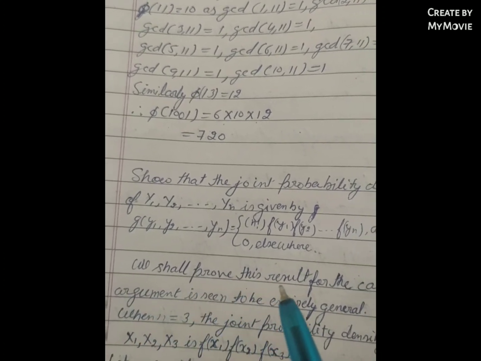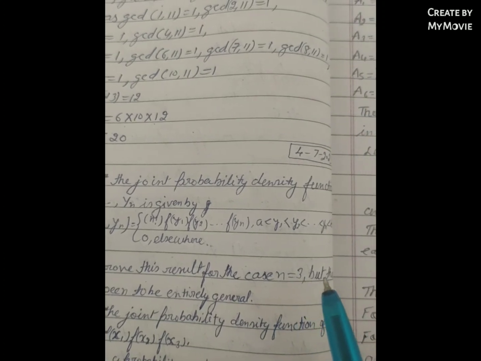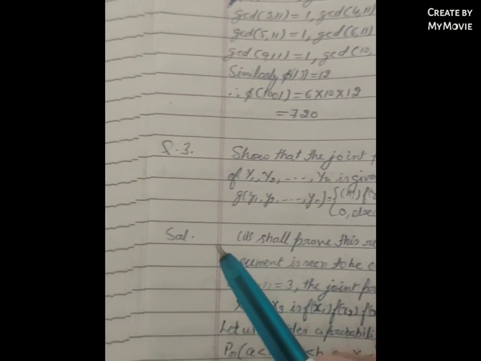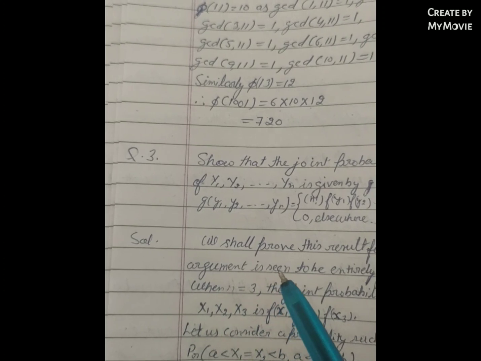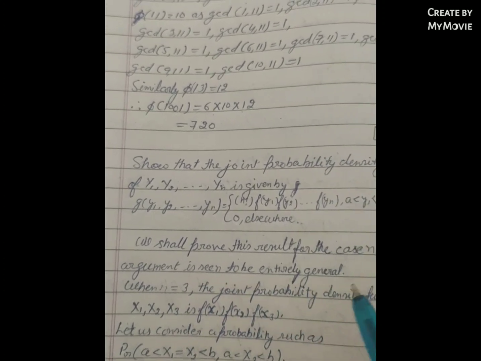We shall prove this result for the case of n equals 3, but the argument is seen to be entirely general.